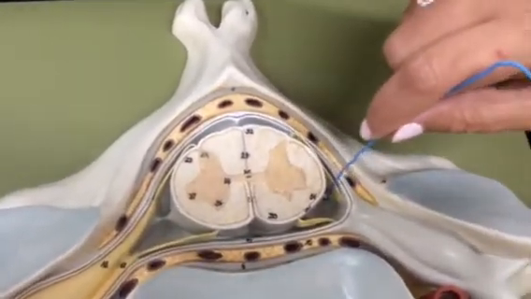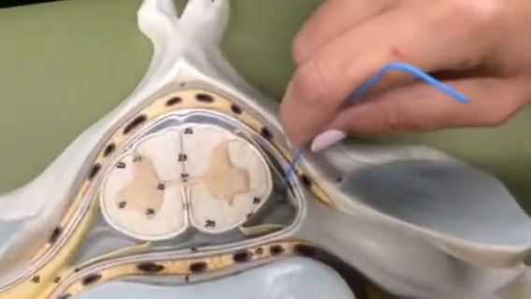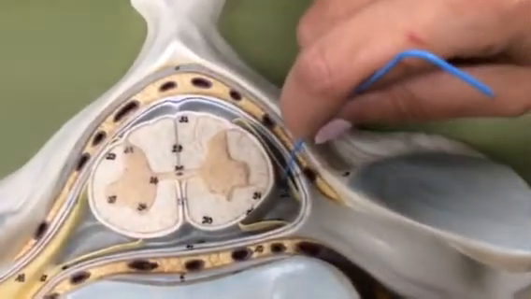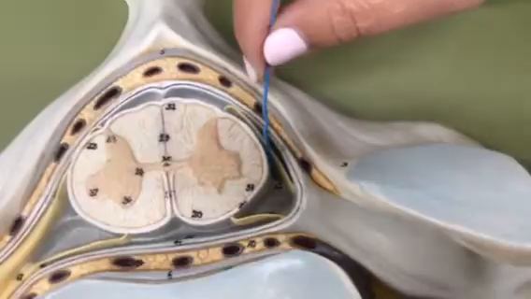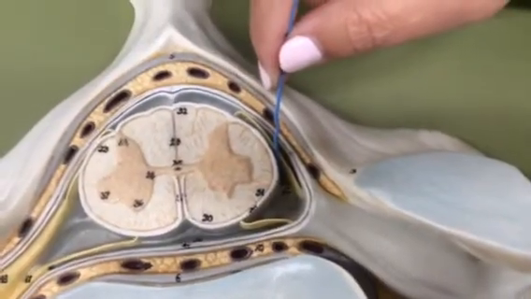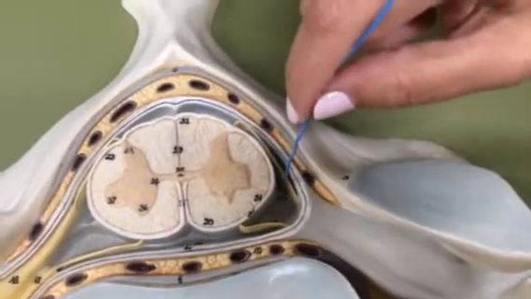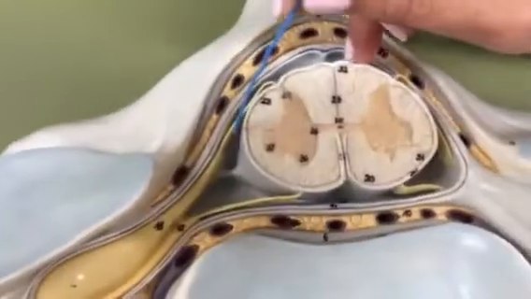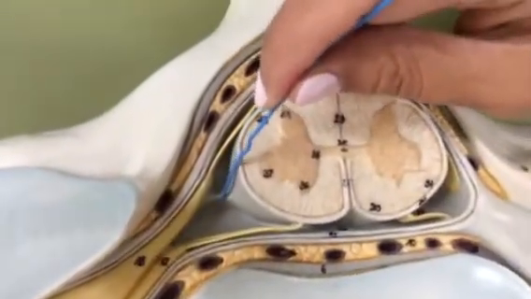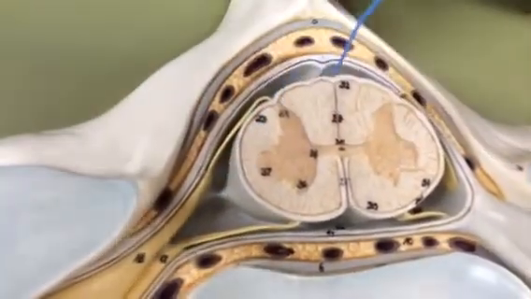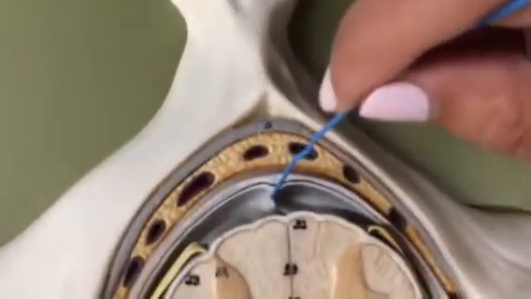There is a structure here in the middle. That's this little thing that sticks out right over there, which is the denticulate ligament that holds the spinal cord in place. You have one on this side, one on the other side, right over there, and one on the posterior end, right over there.